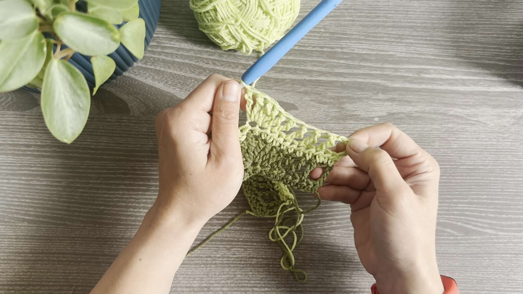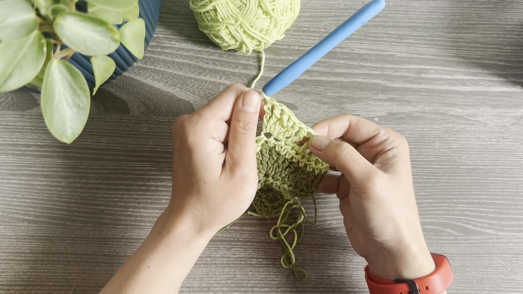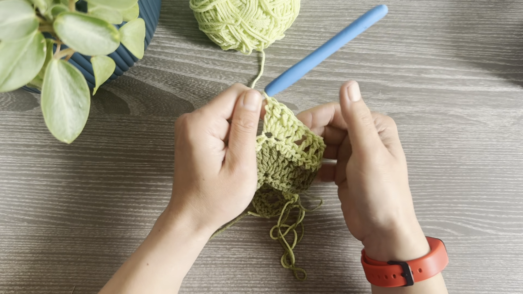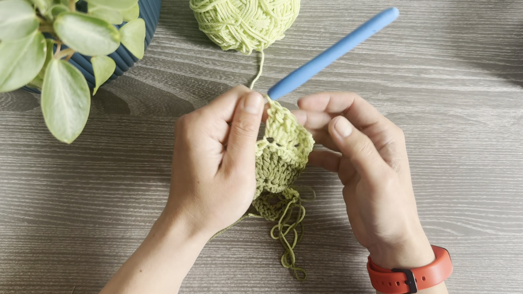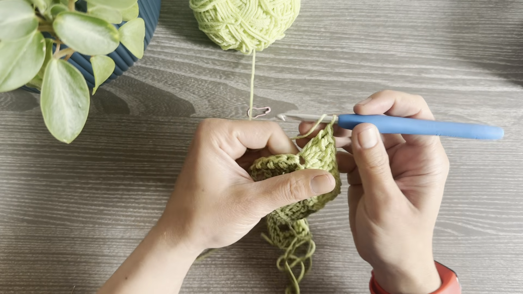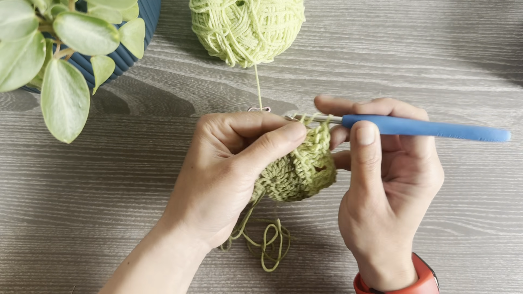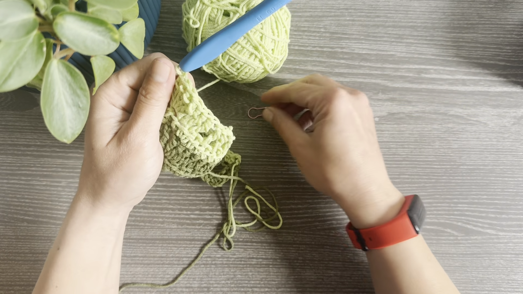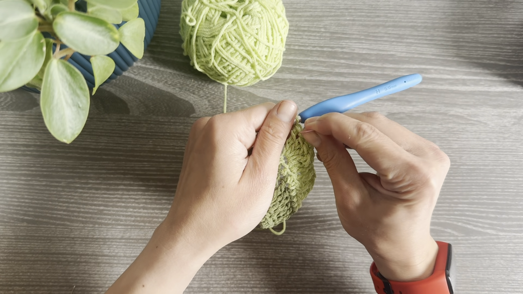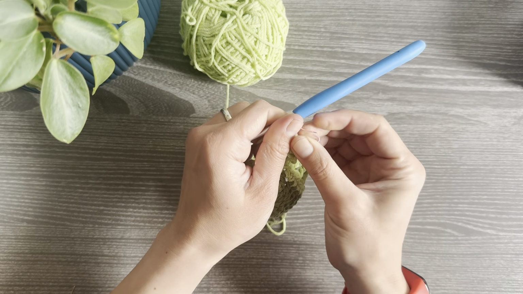Yeah, so now I have 9 stitches as well. So I kept the same number of stitches. Now I will work the peak stitch, so my 5th triple crochet into the same stitch.